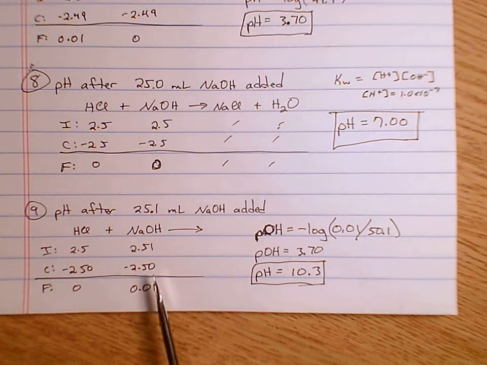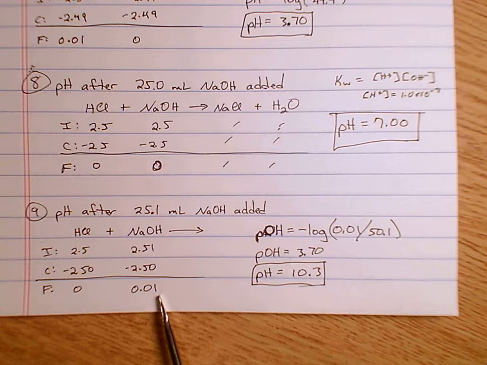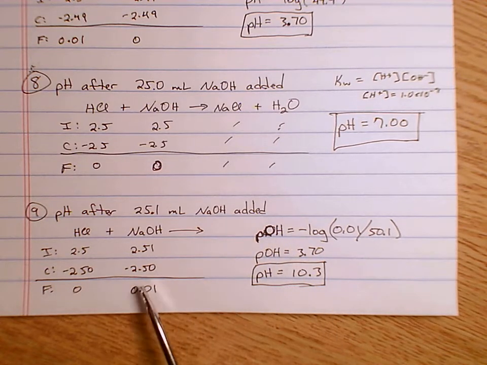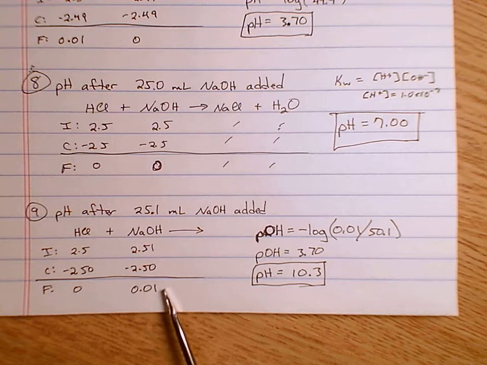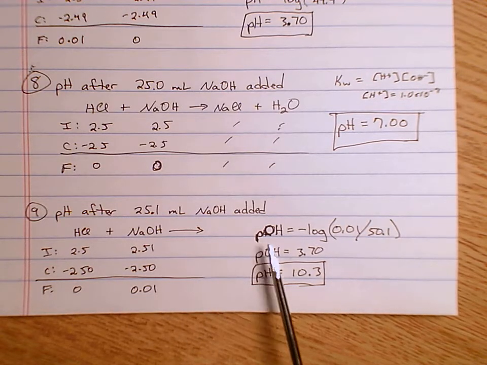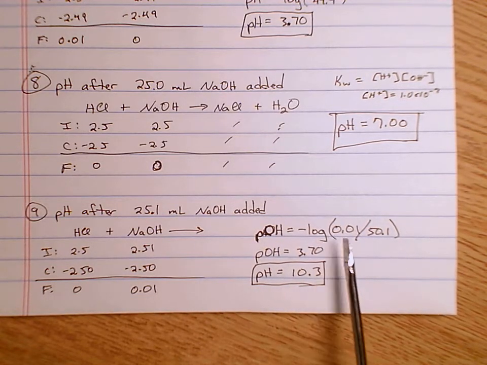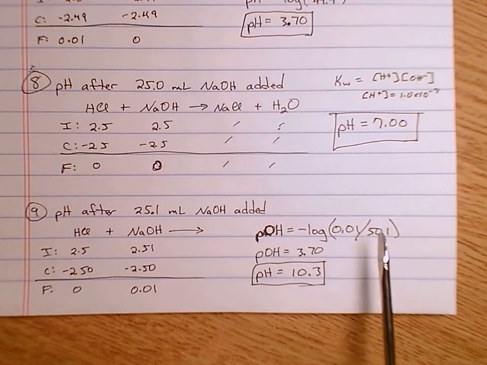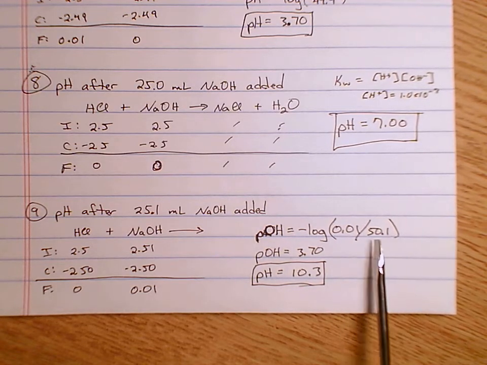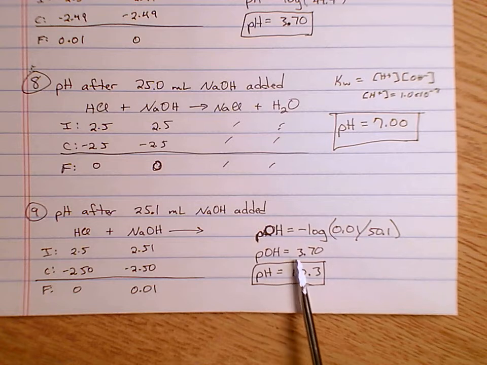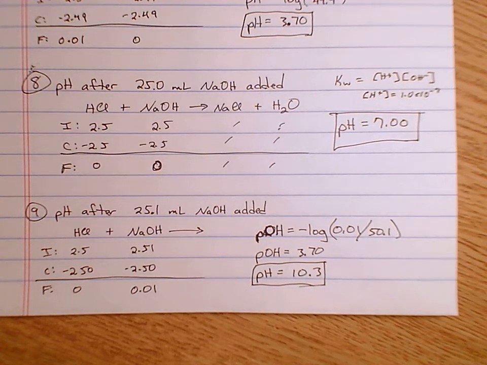Subtract the amount of limiting reagent from our excess reagent. We'll have 0.01 millimoles of NaOH left over. Note, since we're looking at NaOH, the pOH is negative log of the 0.01 millimoles of OH divided by 50.1 milliliter total volume. pOH is 3.7, pH is 10.3. Look at that change. We're harping on it again.